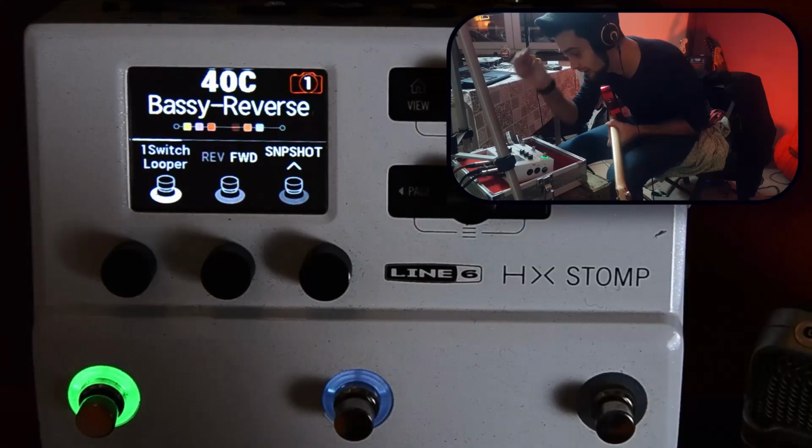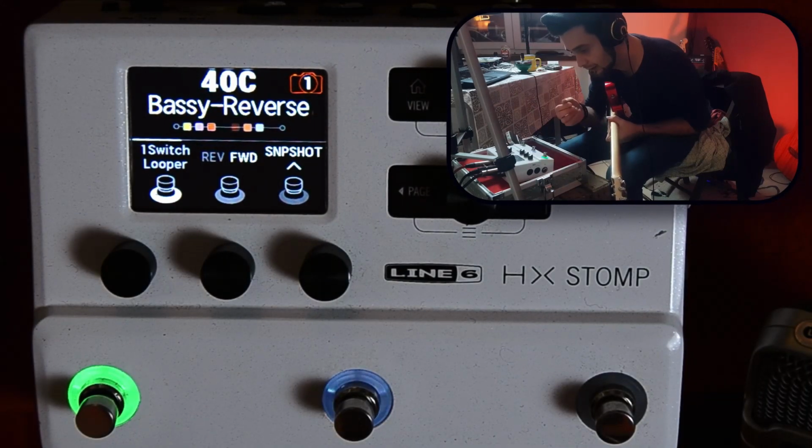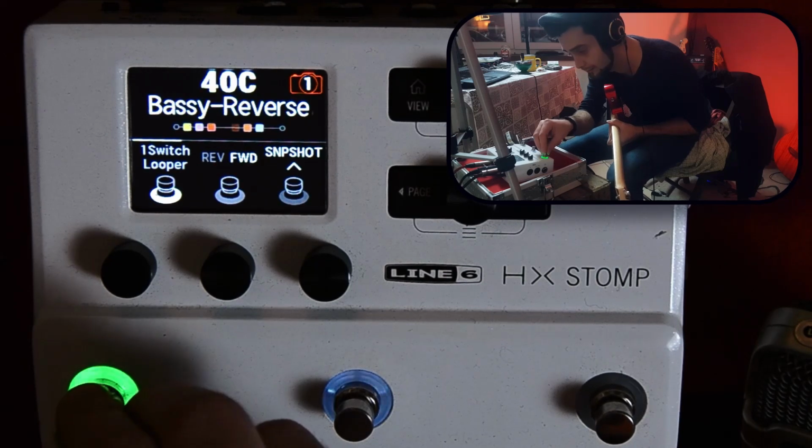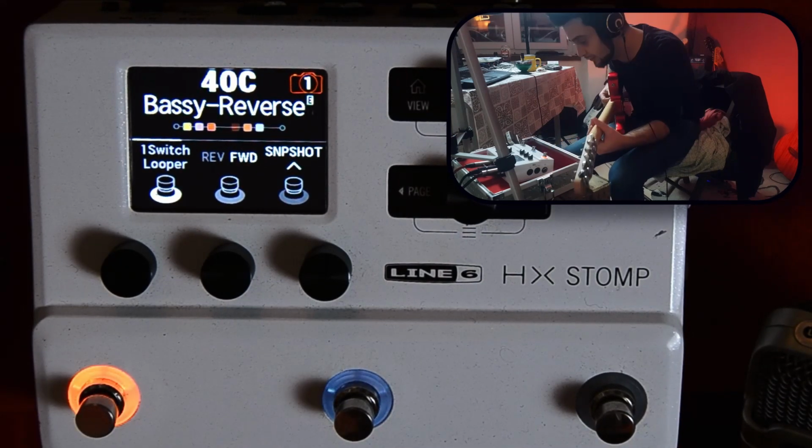So let's change preset even. And now I have some kind of bassy sound. Let's overdub.